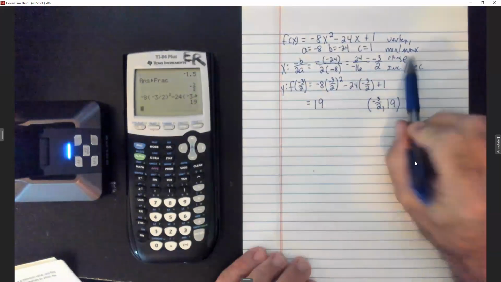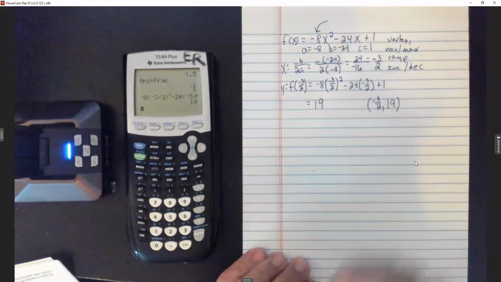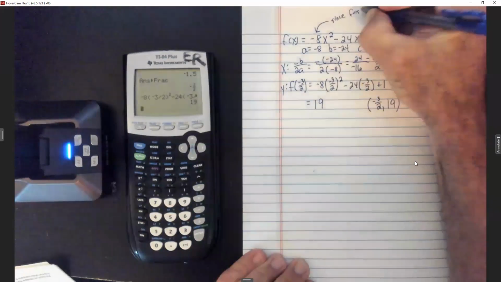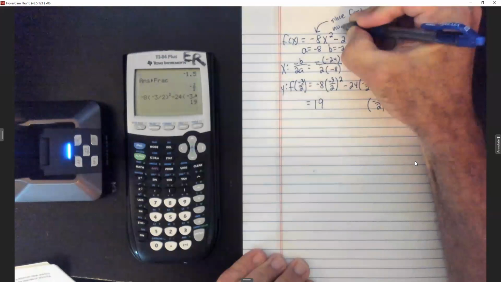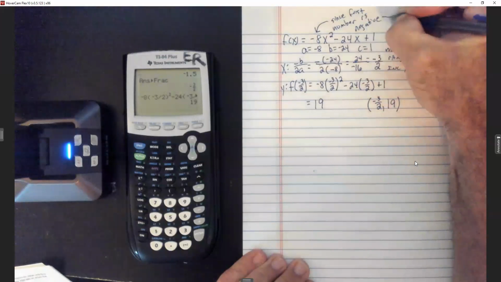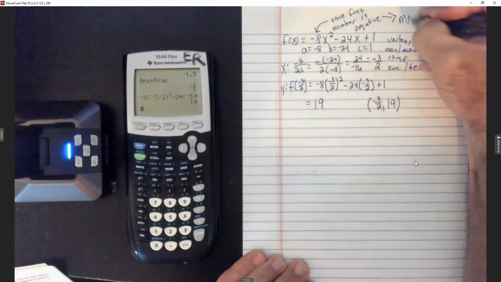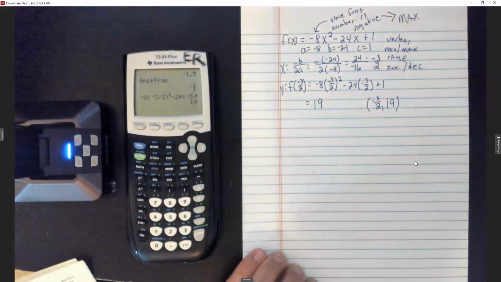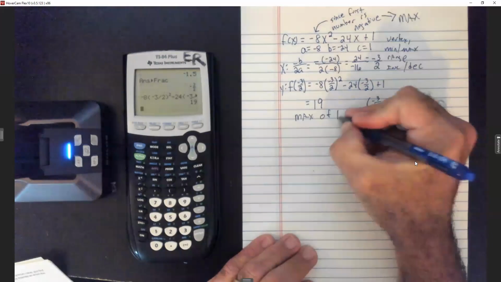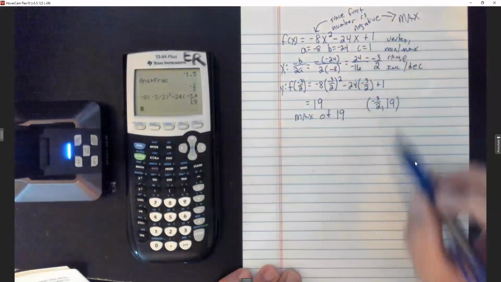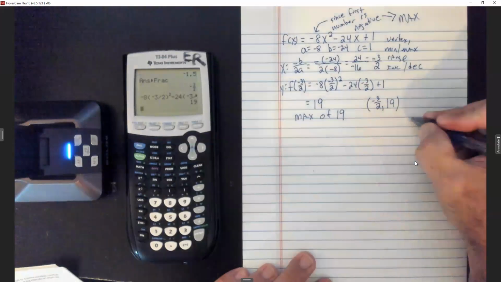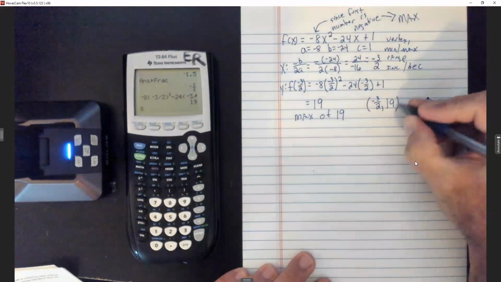So I want to know if I got a min or max. This time, since that first number is negative, we got a maximum, because it flips it over. And we got a maximum of the y value, which is 19. The range, remember, since this one's flipped over now, the highest point is the 19.